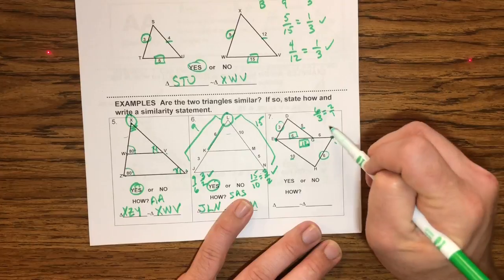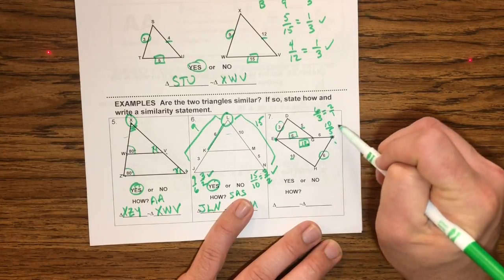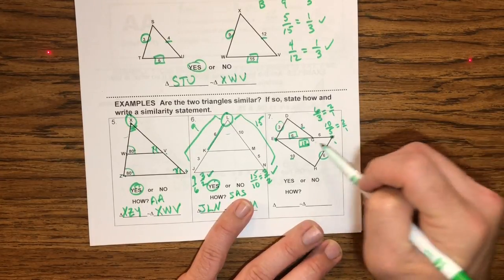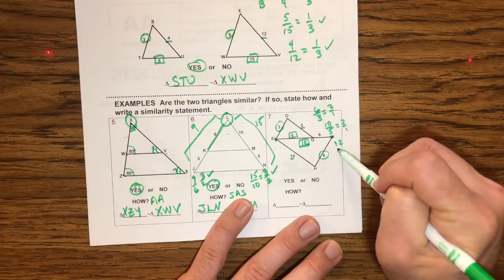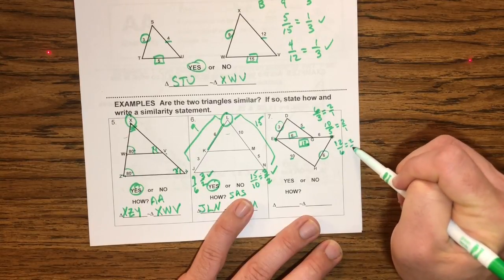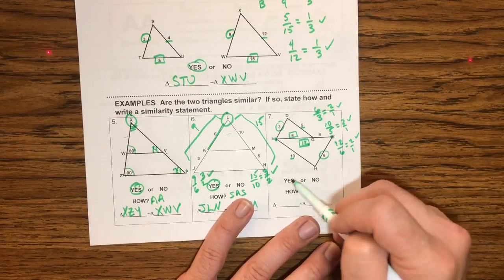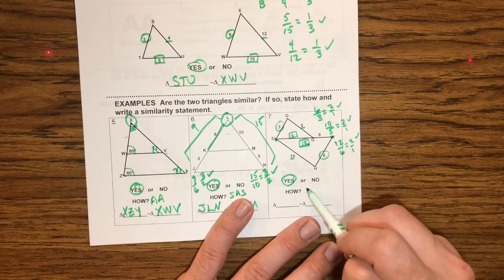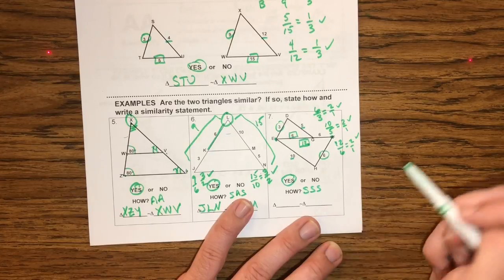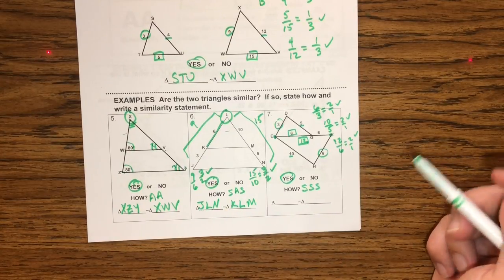5 and 10, so that's big over small, 5 over 10, which is also 2 over 1. And then last, 12 over 6, which is 2 over 1. We have a common ratio between all 3 sides. So this is yes. We use 3 sides, side, side, side, similarity.